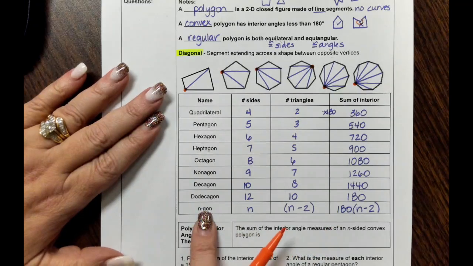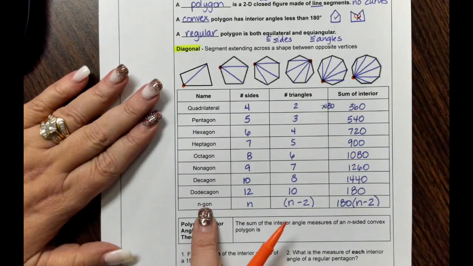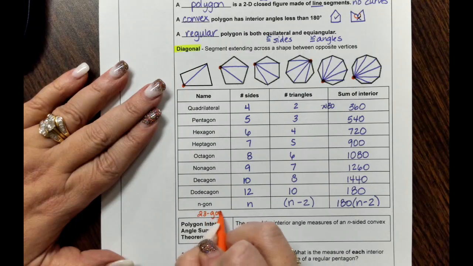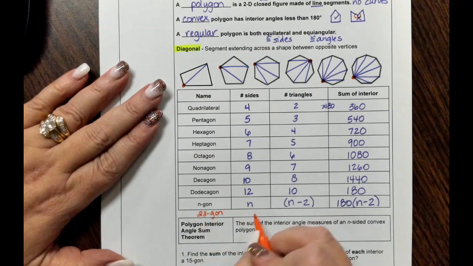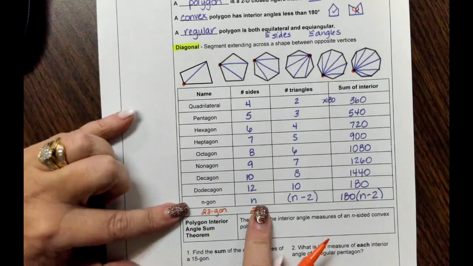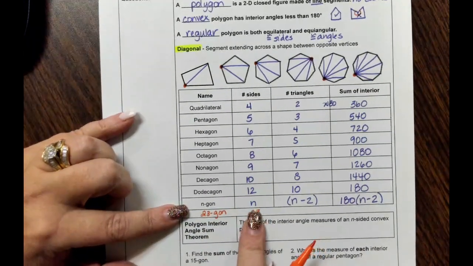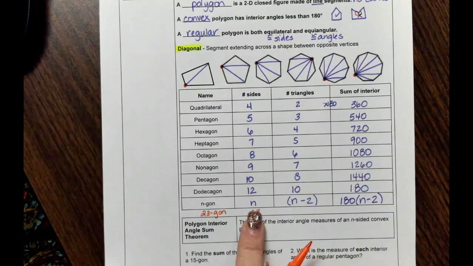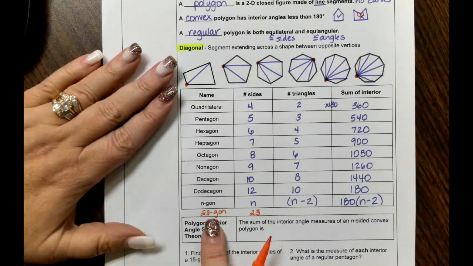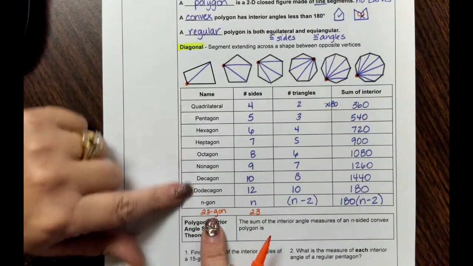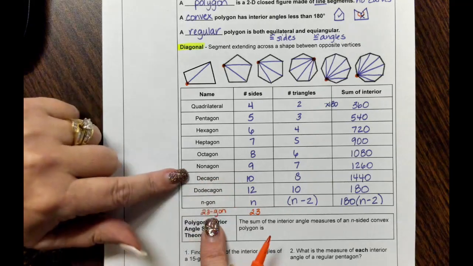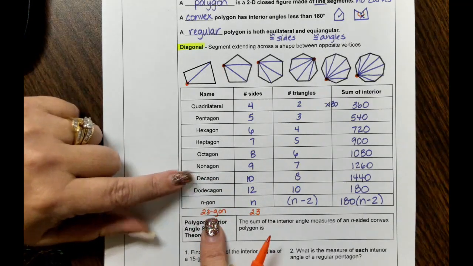And then sometimes it might refer to an n-gon. Say, for instance, a 23-gon. If I ever say a 23-gon, then a 23-gon has 23 sides. So the n-gon has that many sides. Sometimes we'll refer to those because we want to use more than 12 sides, and they don't get special names. They just get called by the number of sides. So you do need to know these. If you don't know them, you might need to pause the video so that you can take a second and get this copied down.